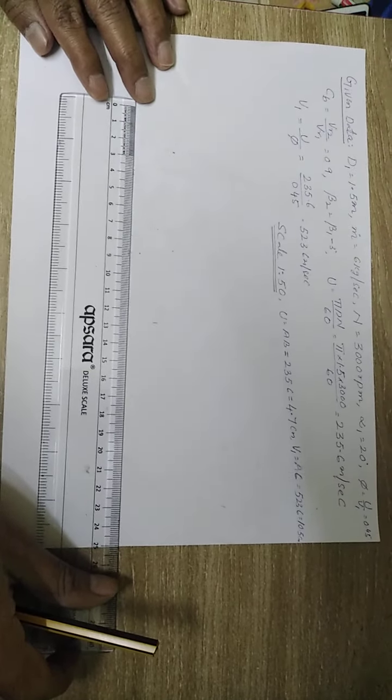V1 is equal to how many centimeters? Taken as 10.5 centimeters. Now, you join the BC line. That BC represents VR1. Is it clear? BC represents VR1.